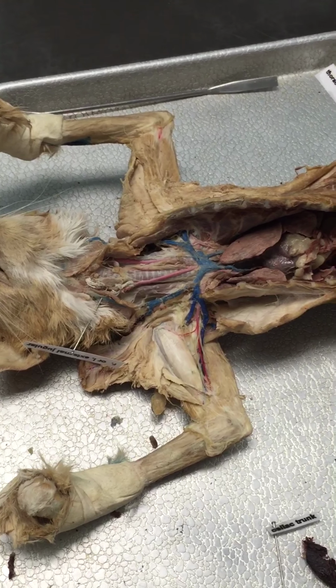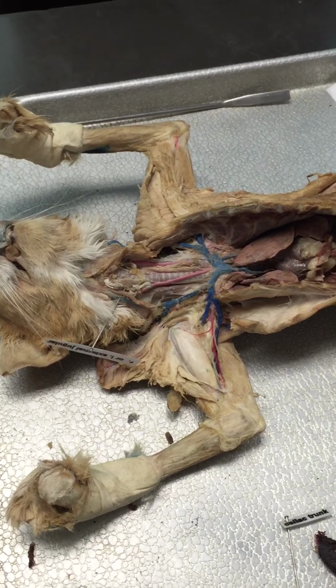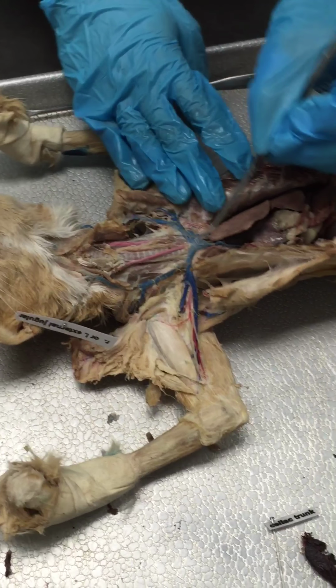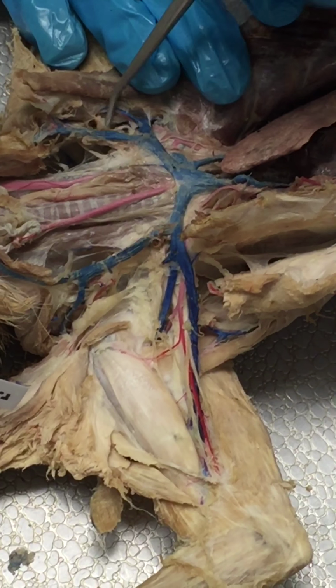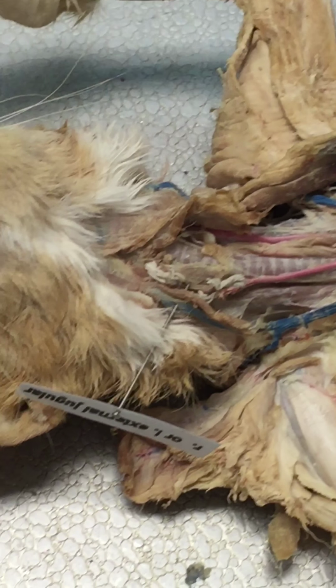External jugulars are more lateral. Carotids are more medial. I don't know where my finger is, but I'm assuming it's over the right part, right about there. Okay. And you can see that here, common carotid, external jugular, okay? Your external jugulars, you can't really see it here, so let's go to the diagram.